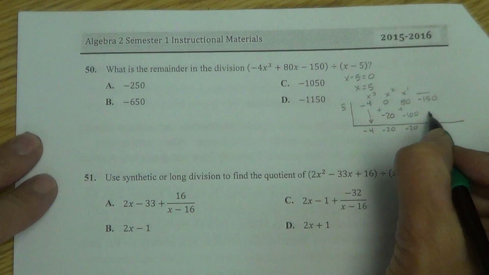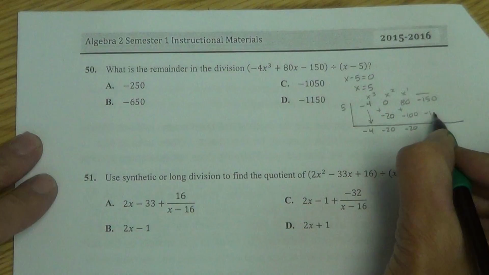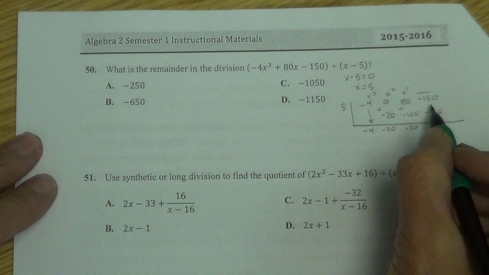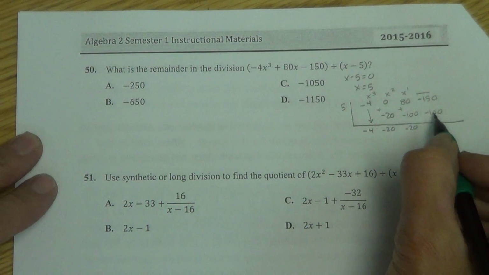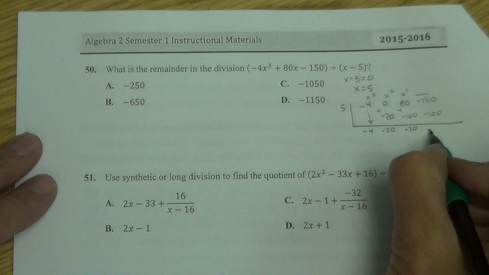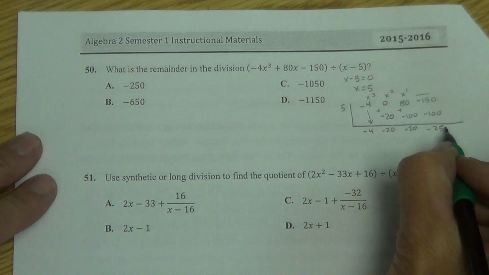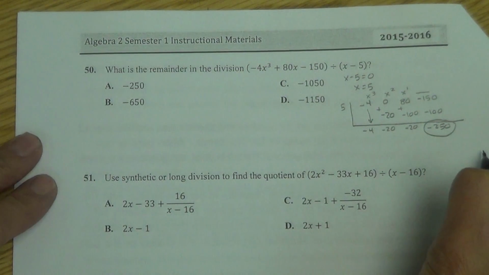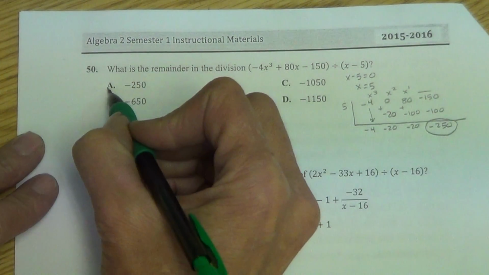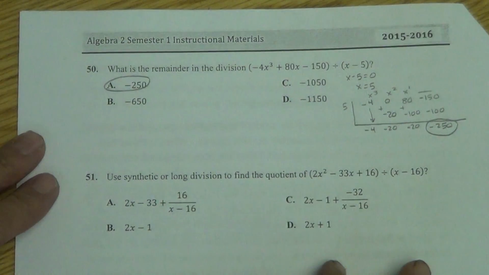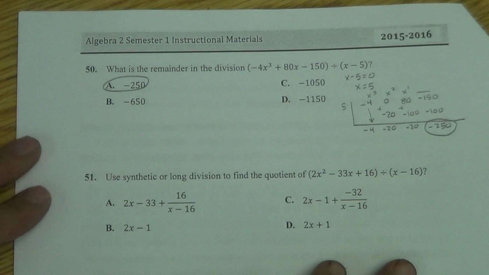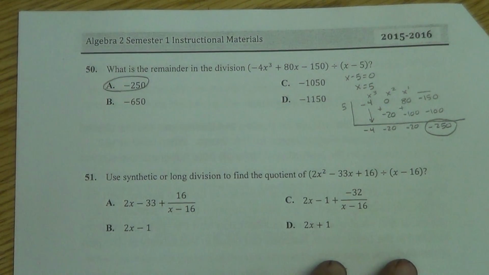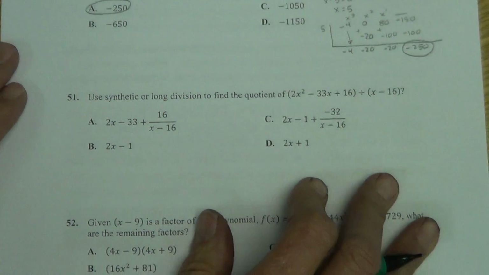5 times -20 is -100. -100 and -150 would be -250. It is asking what the remainder is. Your remainder is always that last number, and so that would be A. Nothing more that you need to show on that one. It's obvious why the others are wrong. They're the wrong number. Okay?